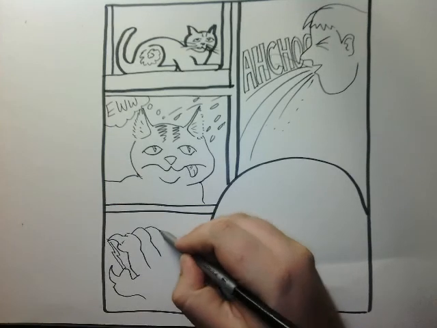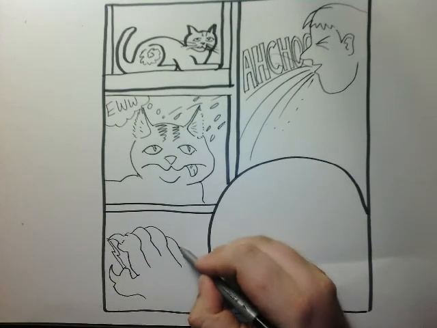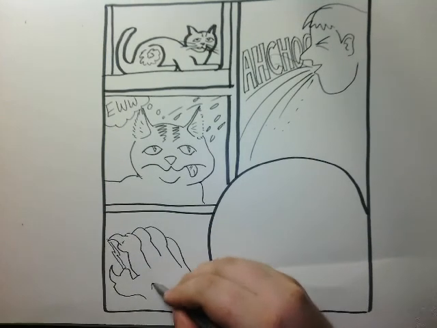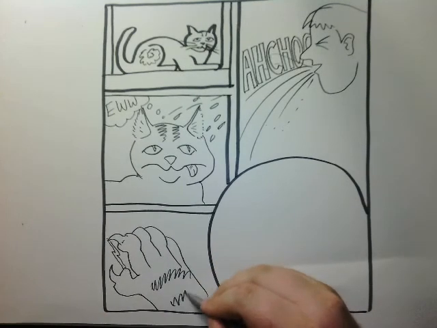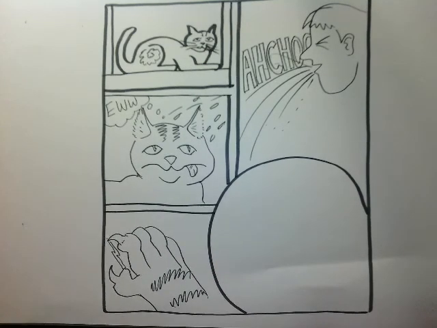And that fabric, we're going to figure out later, there's some more of the stripes to let you know it's a cat. Oh well.